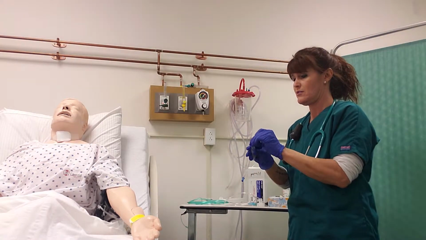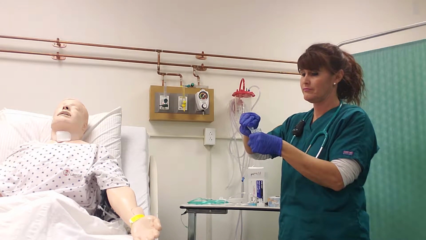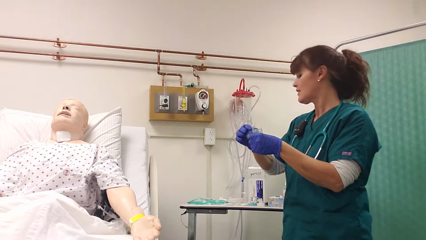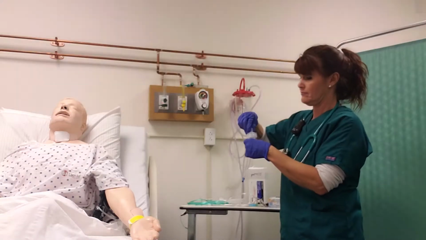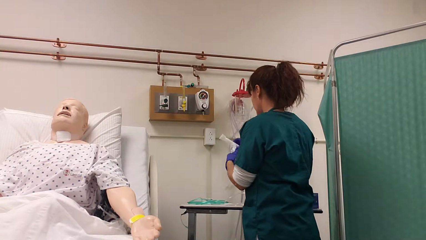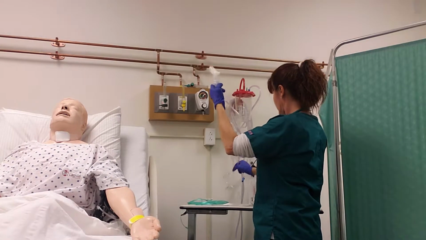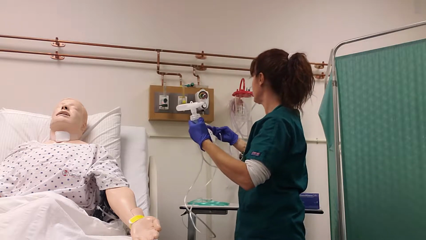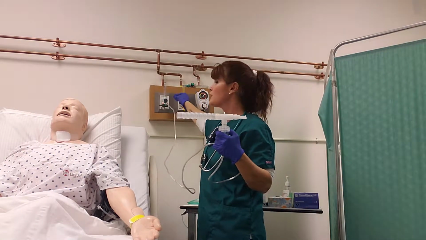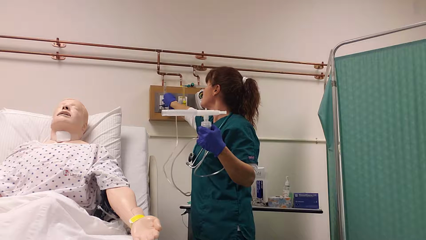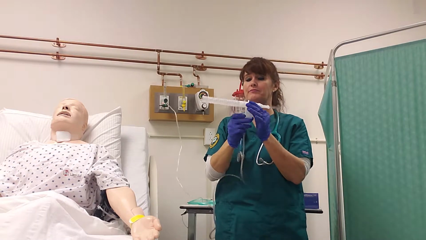So today we're using albuterol. We're going to use a whole vial. All right, so we're going to set this to about a 10 liter a minute flow. We have to make sure that we have adequate mist coming out.